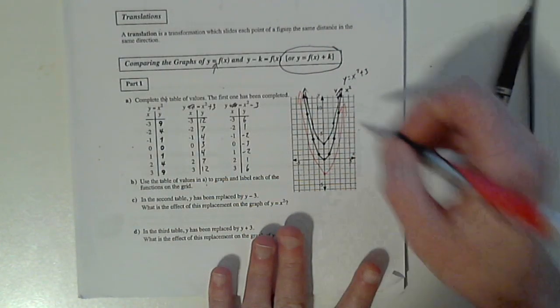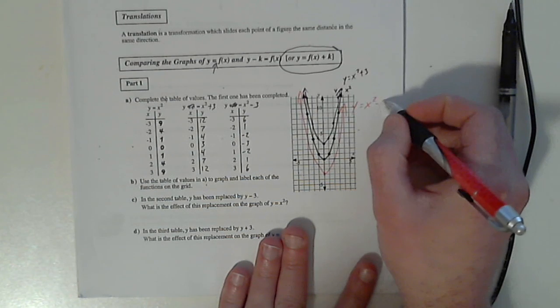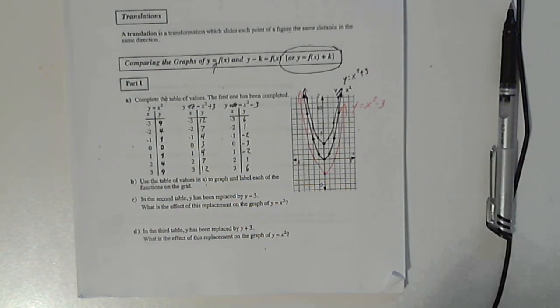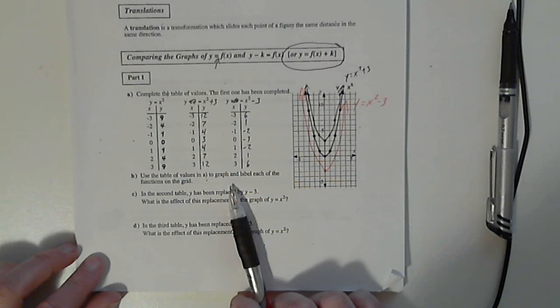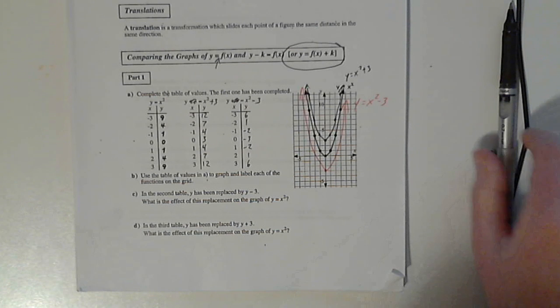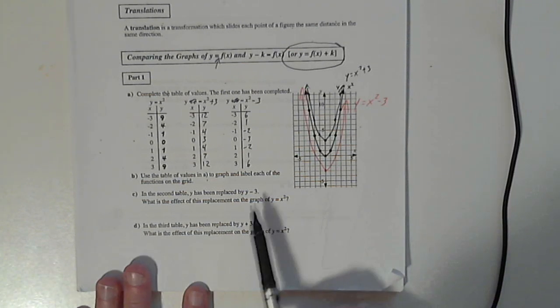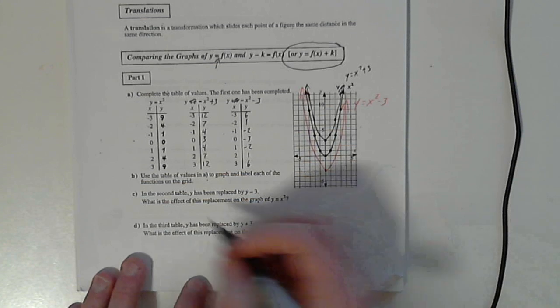It's going to look roughly like that. So, use the table of values to graph each and label the functions on the grid. Done that. In the second table, y has been replaced by y minus 3. What's the effect of this on the graph?